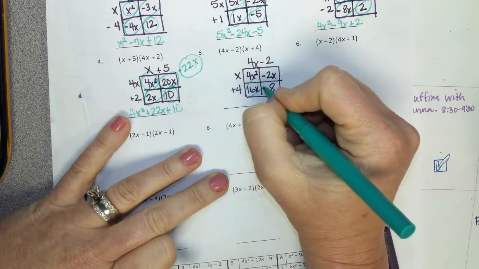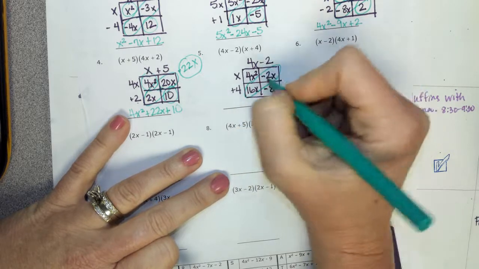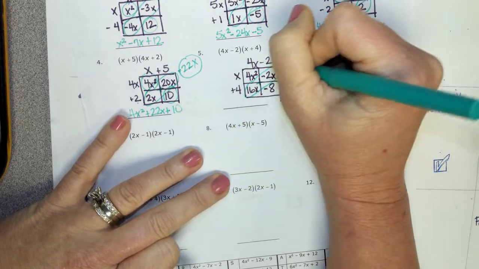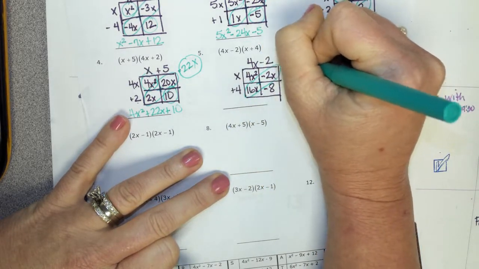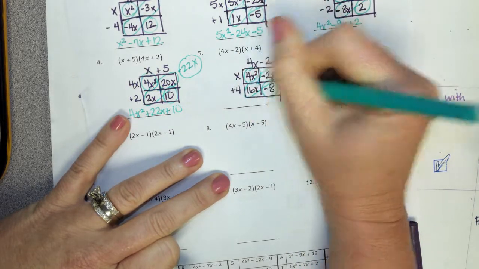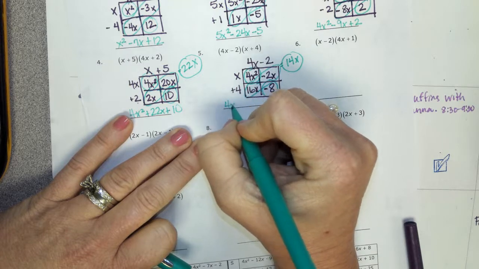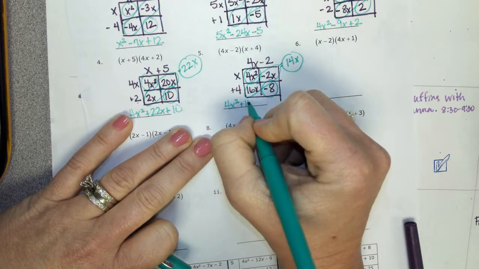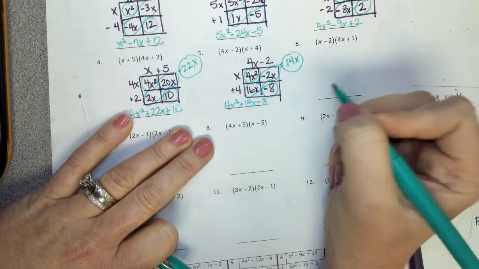Here are my like terms. So 16x plus negative 2x gives me a 14x. I'm circling everything that will go on my product. So it would be 4x squared plus 14x minus 8.